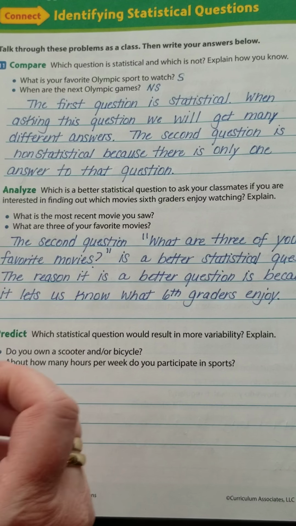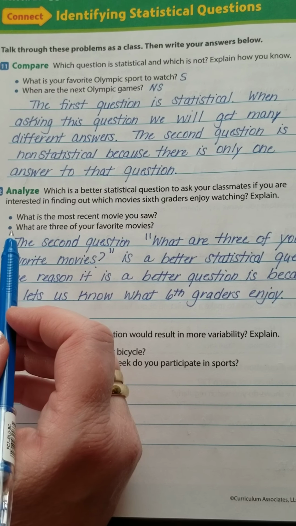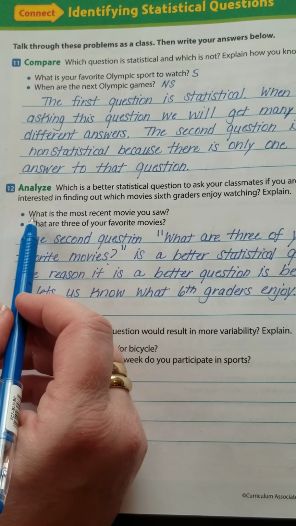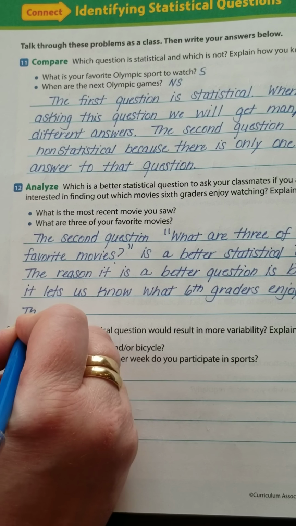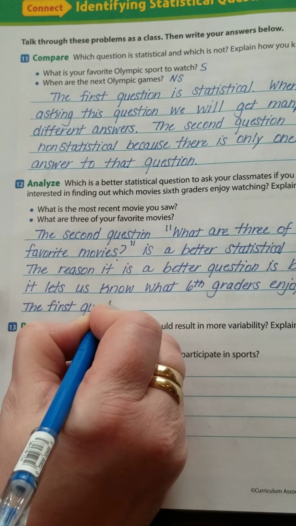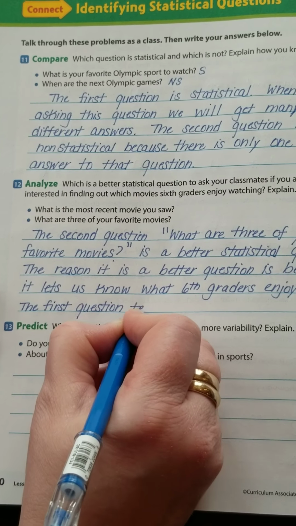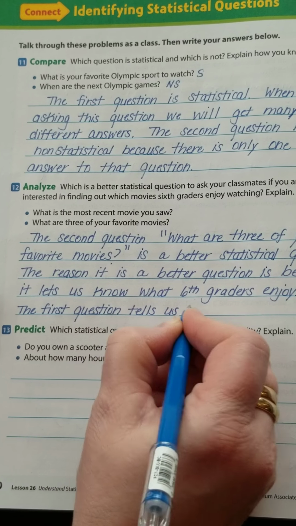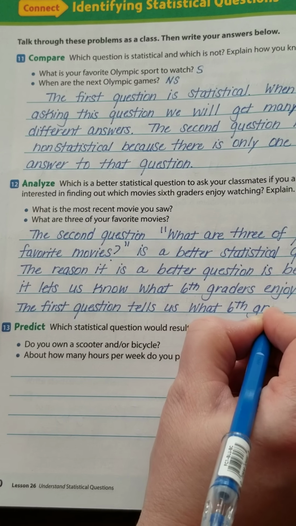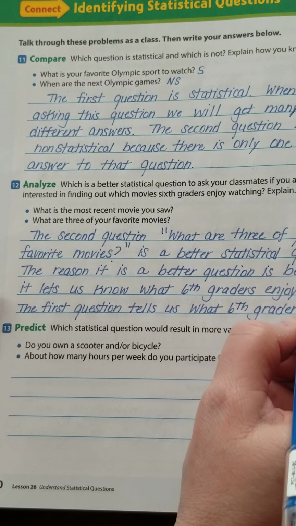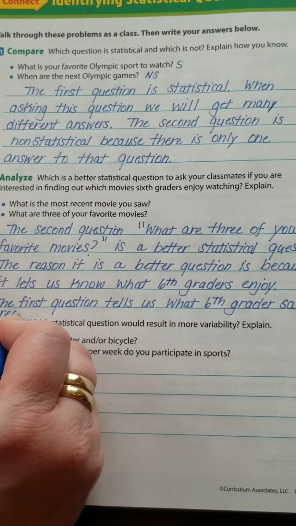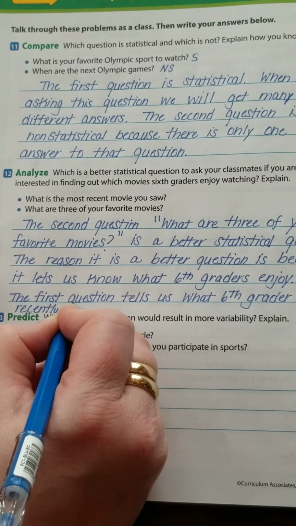And let's mention the first question, and why it is not as good of a question. The first question tells us what 6th graders saw recently, but not what they enjoy.